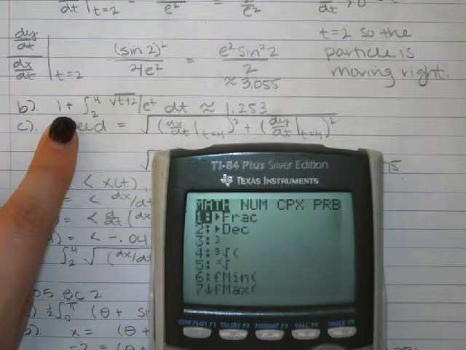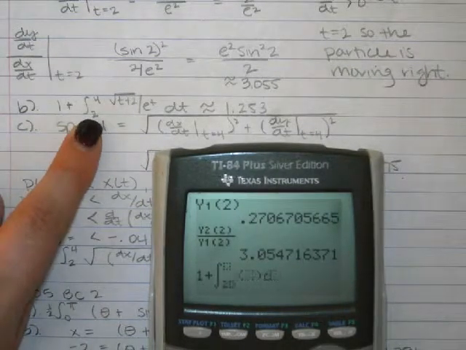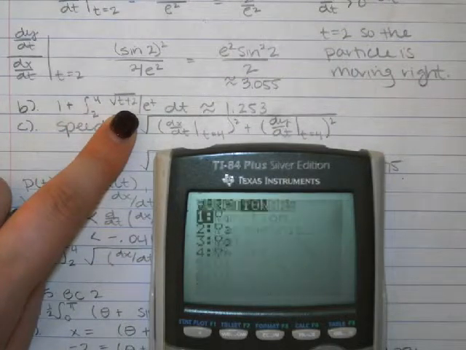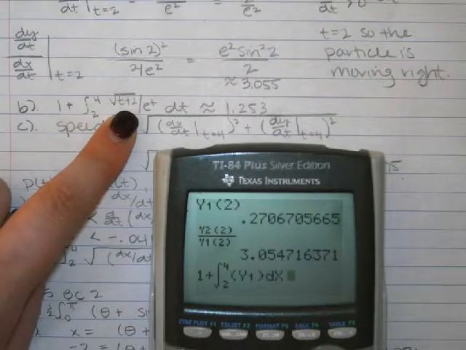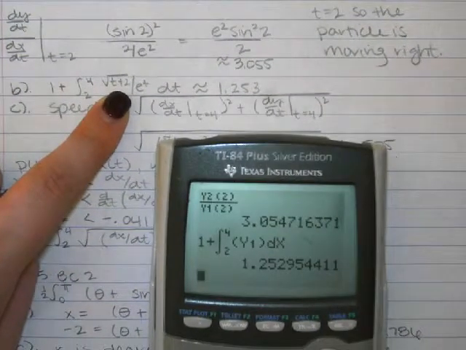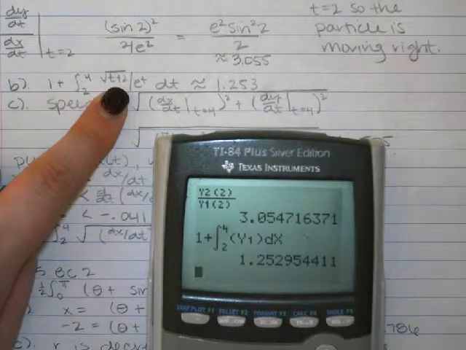For part B, we're finding just the x-coordinate, so you could do 1 plus math 9 from 2 to 4 of vars, the first one. So you can literally do everything using these instead of typing it.